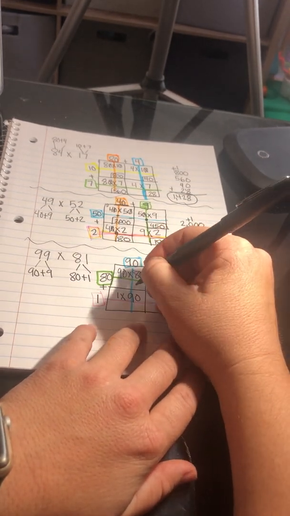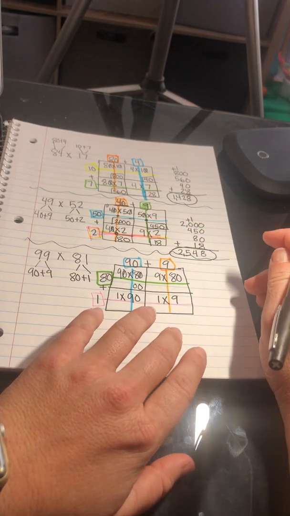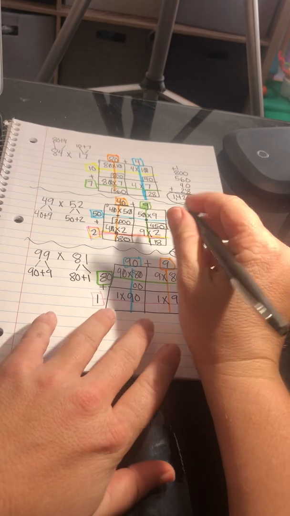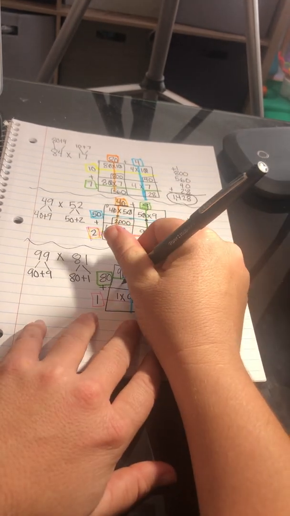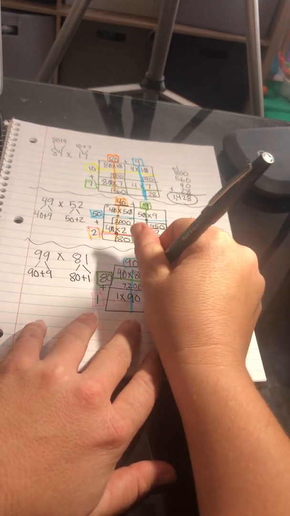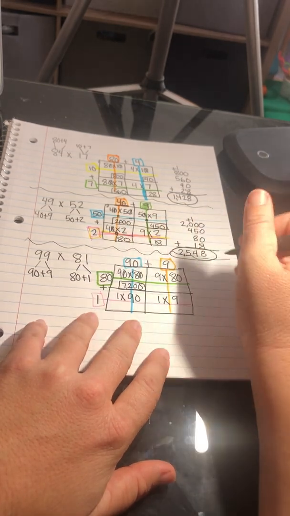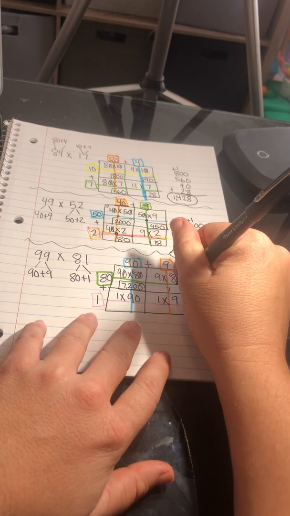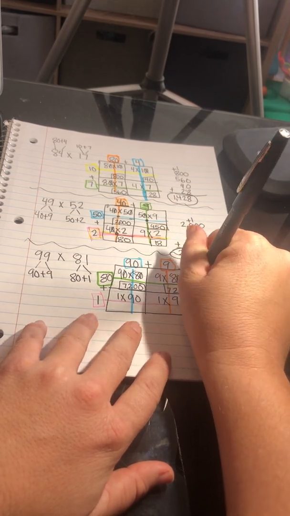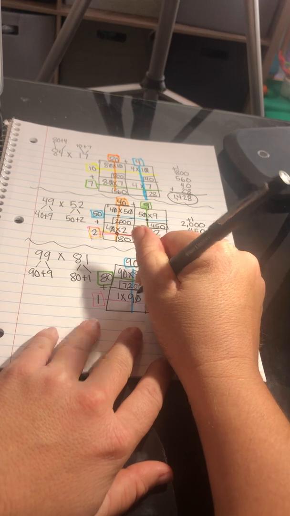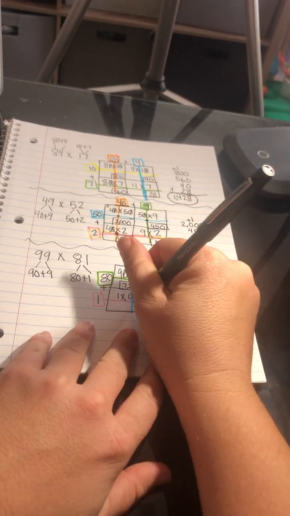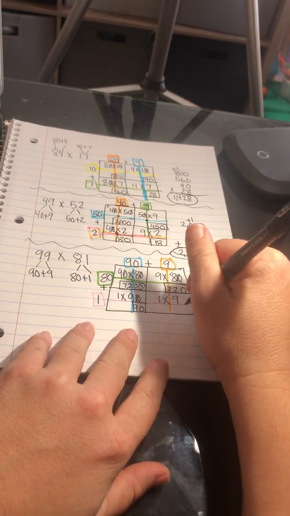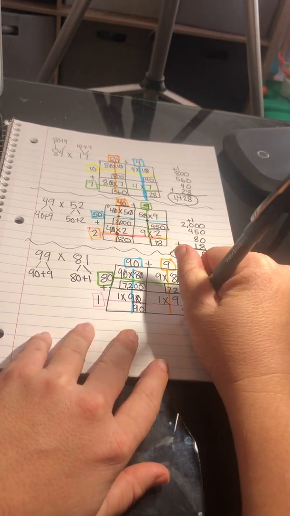All right, so now multiply. Take off 2 zeros, bring them down. 8 times 9 is what, Jameson? 72. All right, bring down 1 zero. 8 times 9 again is 72. Bring down 1 zero. 1 times 9 is 9.